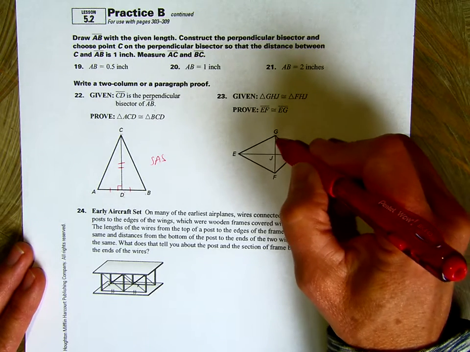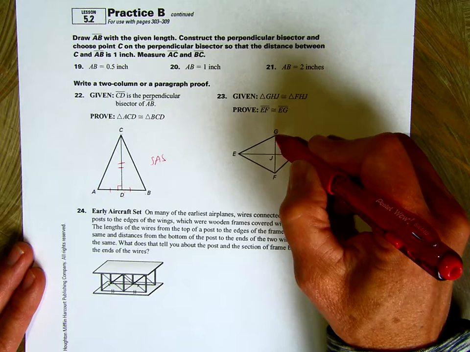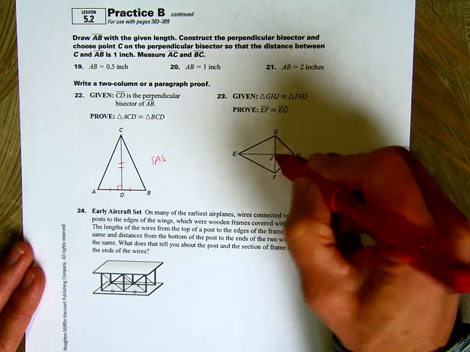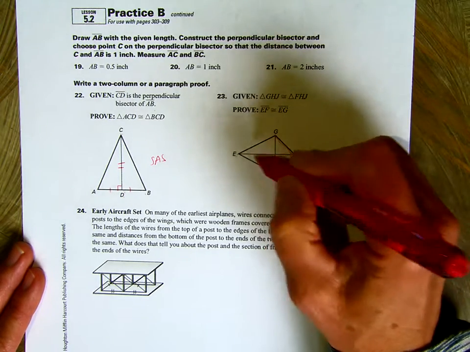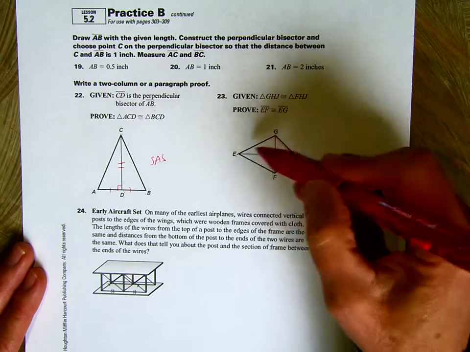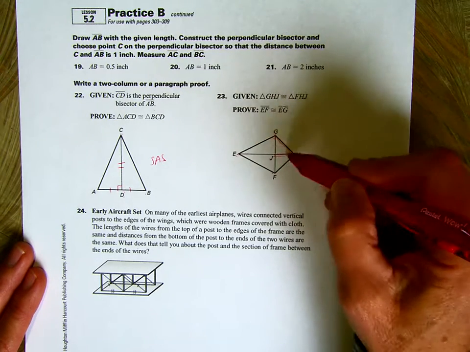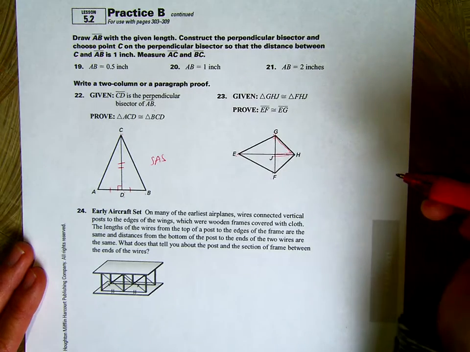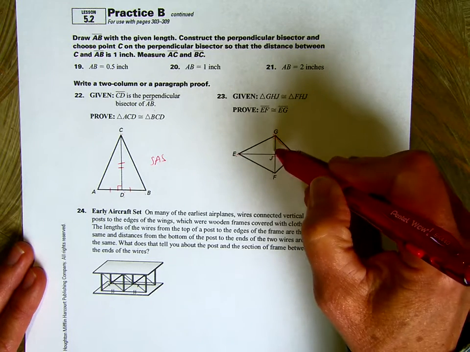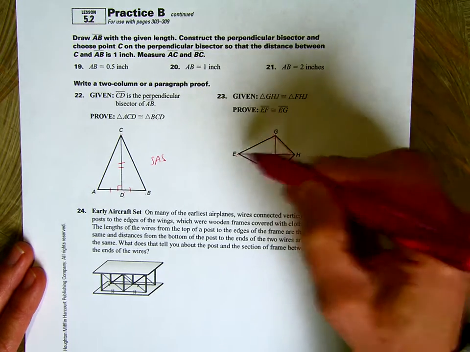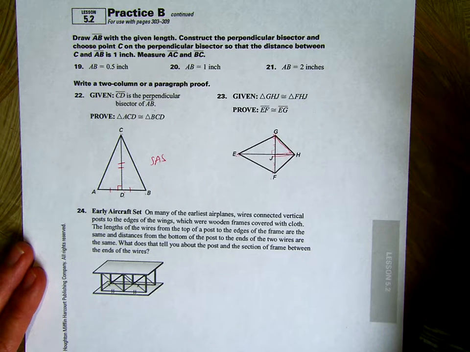Triangle GHJ is congruent to triangle FHJ. Prove EF is congruent to EG. Well, the theme here is that if a point lies on the perpendicular bisector, then it must be equidistant from the endpoints. So if I could prove that this is perpendicular and these are congruent, then I could say E is on the perpendicular bisector.